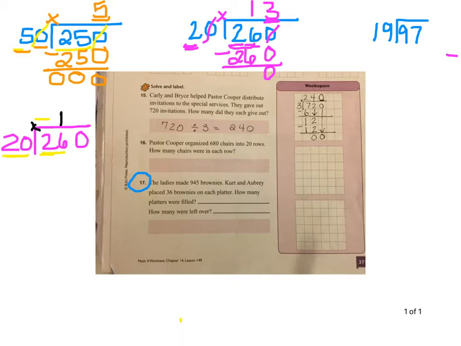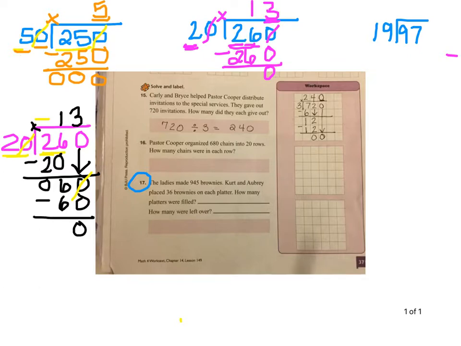So 1 times 20 is 20. We have a remainder of 6 here. We carry down our 0. Can 20 go into 60? Or can 2 go into 6? Yes, 3 times. So we do 3 times 0 is 0, 3 times 2 is 6, and we have no remainder. So you see how we get the same answer even if we take a different approach.